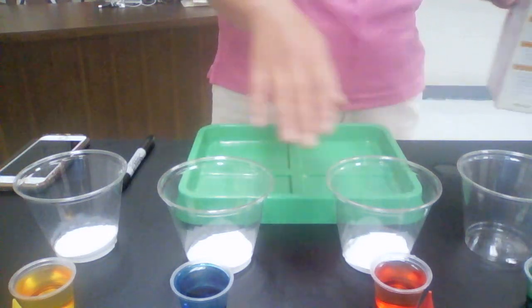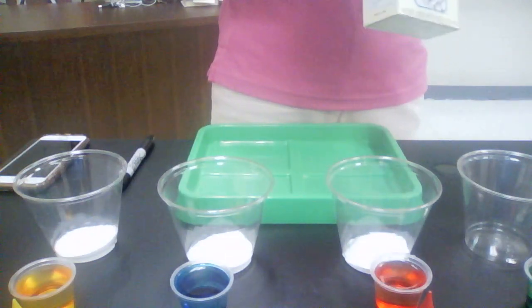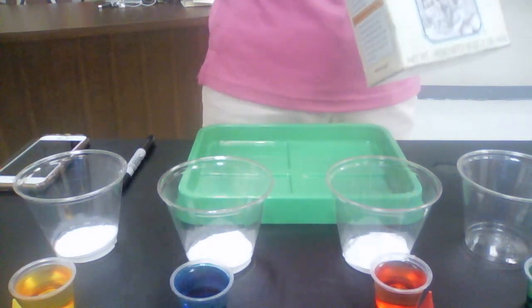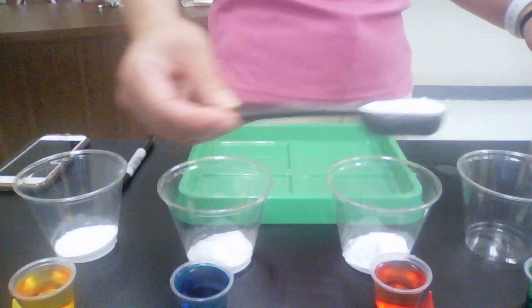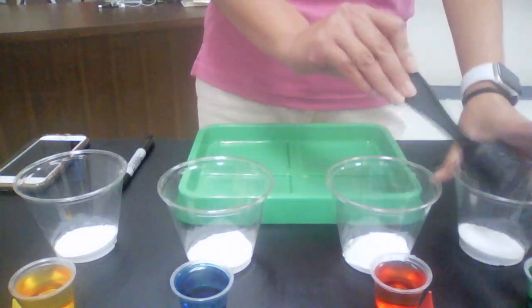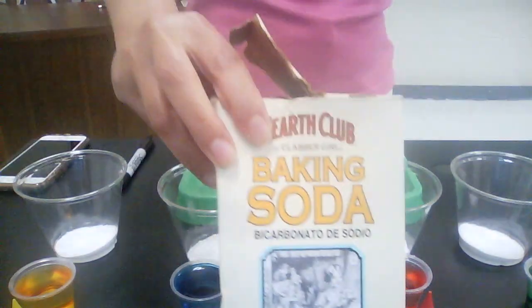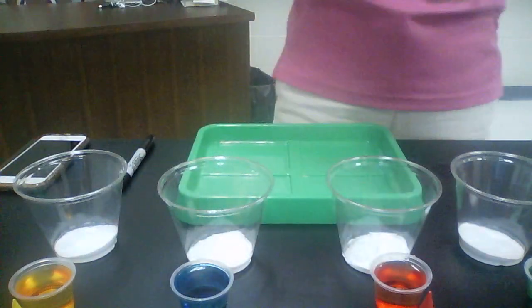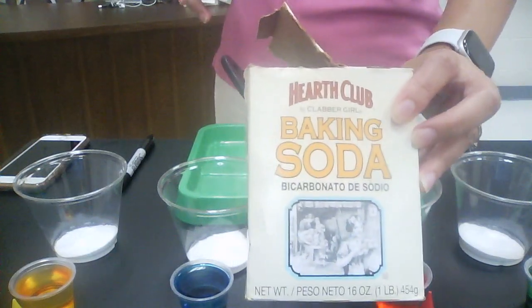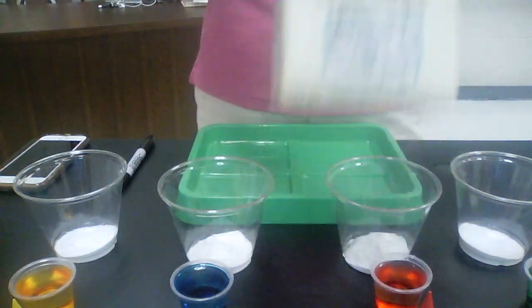Okay, so inside each of these 4 cups, I have 1 tablespoon of baking soda, which are all from the same box. I prepared the other 3, and I'm just showing you how I did that. They're all from this box. So again, that is constant. This is a controlled variable. The amount of baking soda, the brand of the baking soda, this is all controlled.